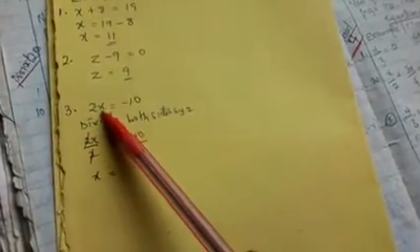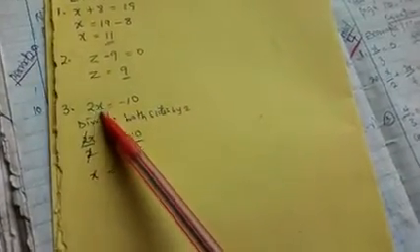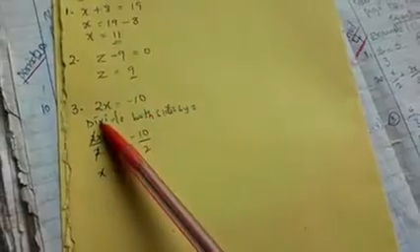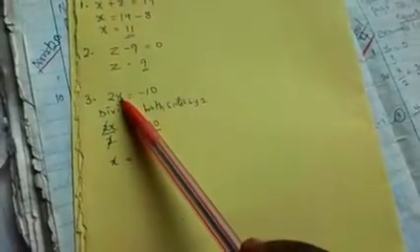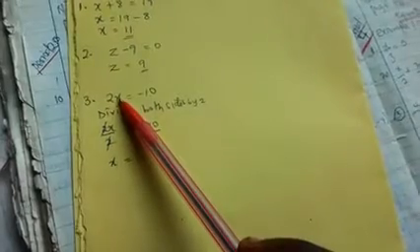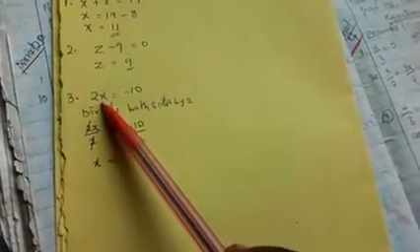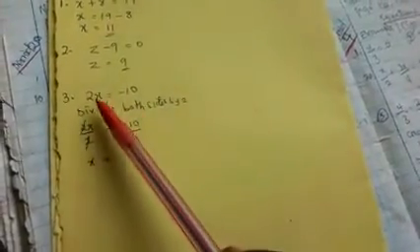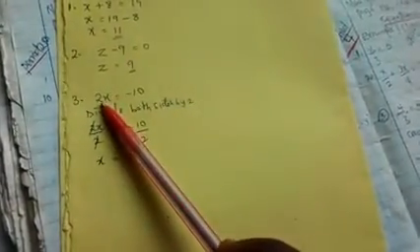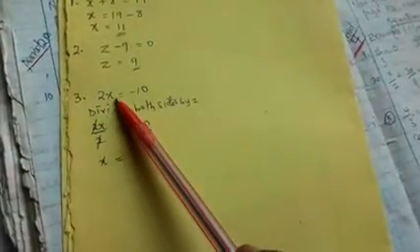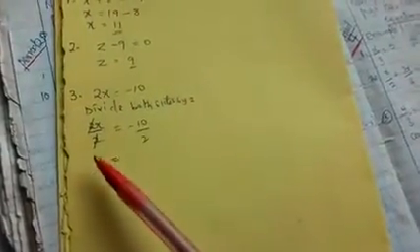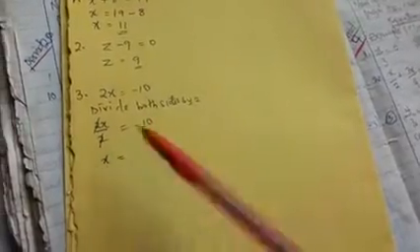Now this one is 2x equal to minus 10. Now we are looking for the unknown, which is this x, the variable. That is exactly what we're looking for. So how do we get this x here? You divide both sides by 2 so that the 2 here will be eliminated, and we'll be left with x alone. So that's exactly what we did here.